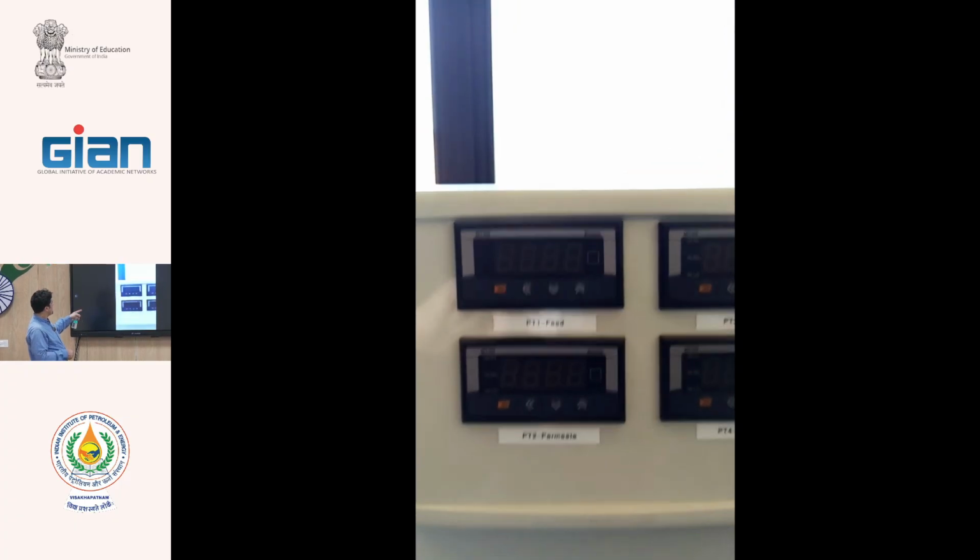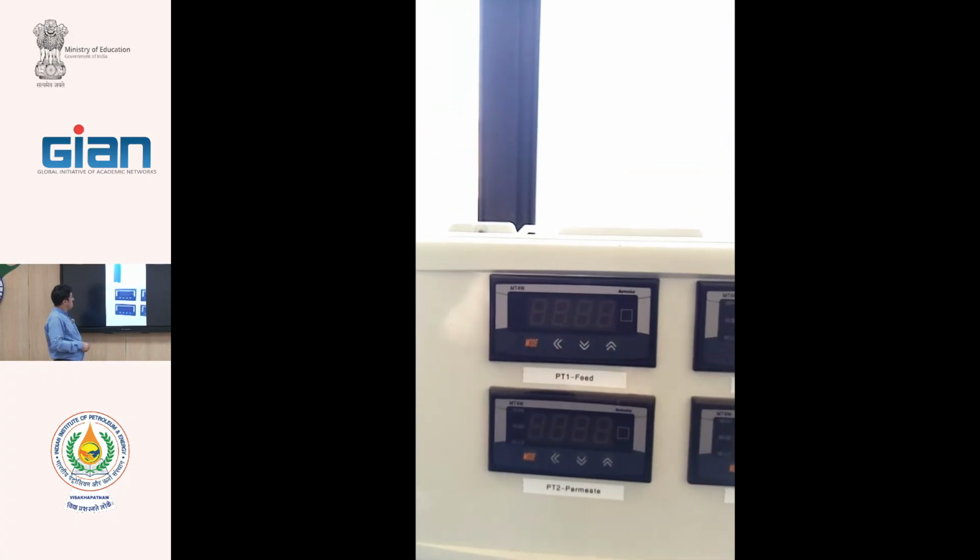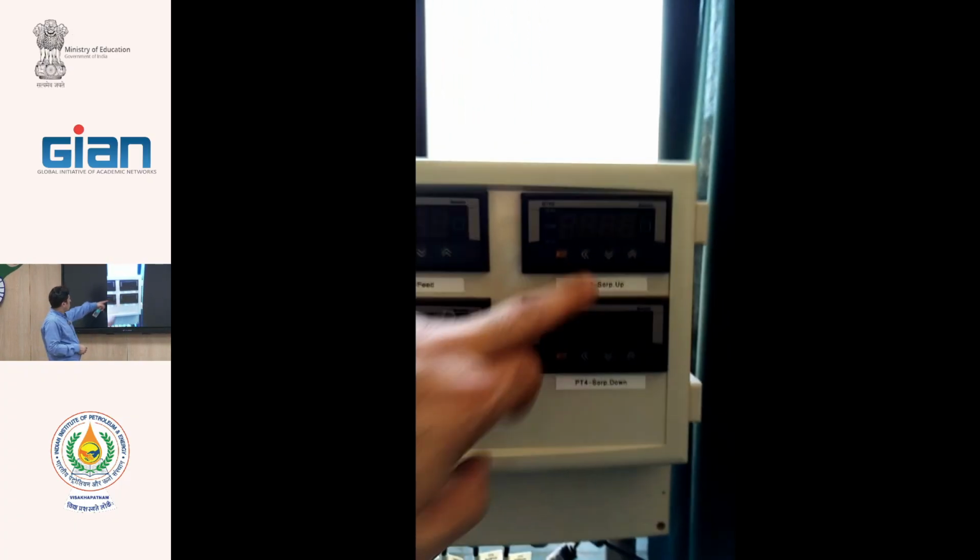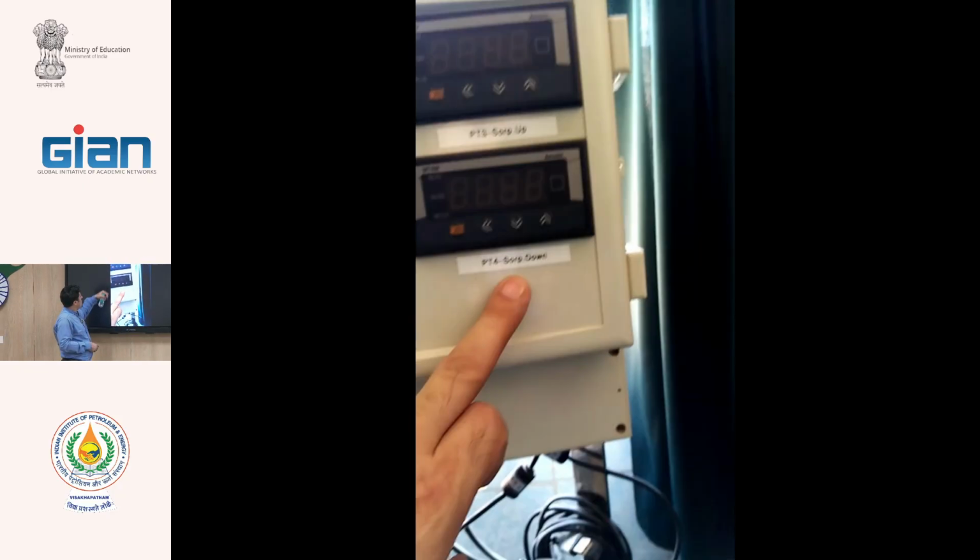Feed pressure, permeate pressure. This is the sorption section, feed sorption and desorption.